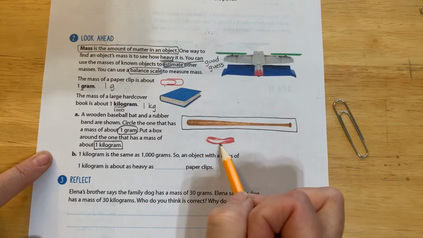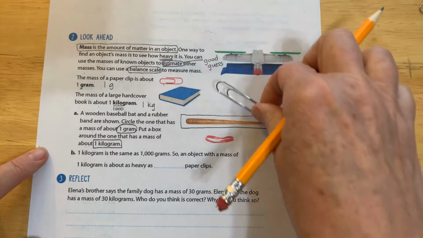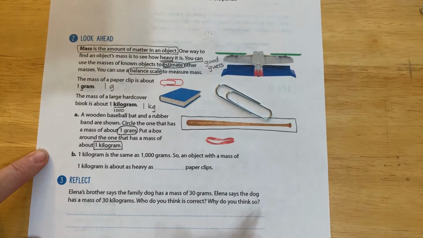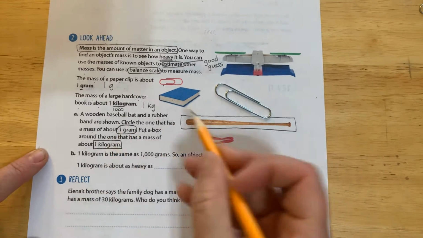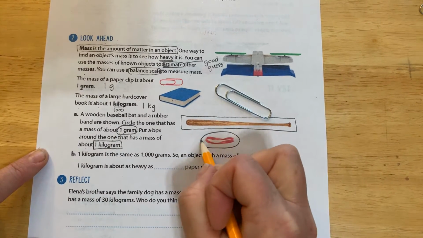How about the rubber band? Is that the same as about a paper clip or my big heavy book? You're right. It's about 1 gram. And since we're supposed to circle the gram, let's go ahead and circle the rubber band.